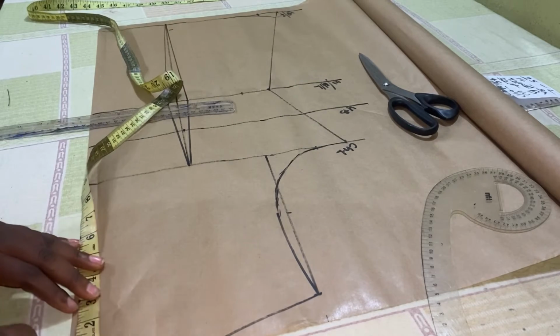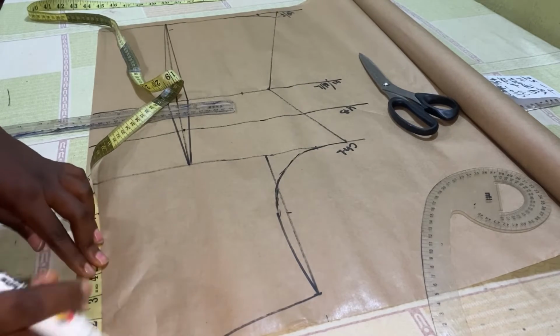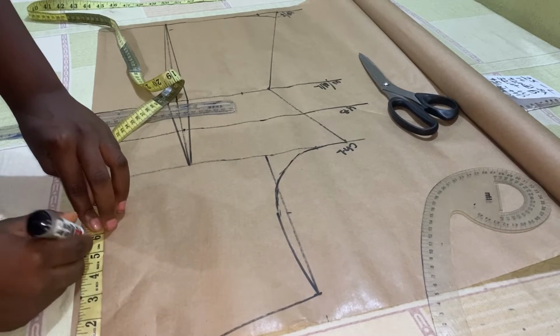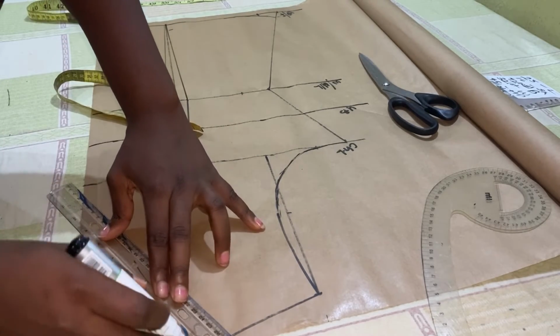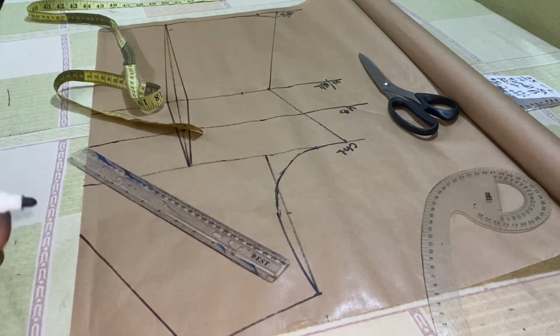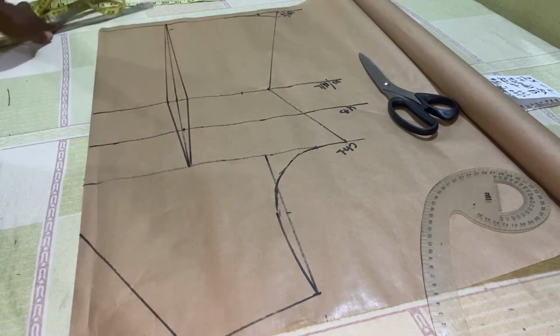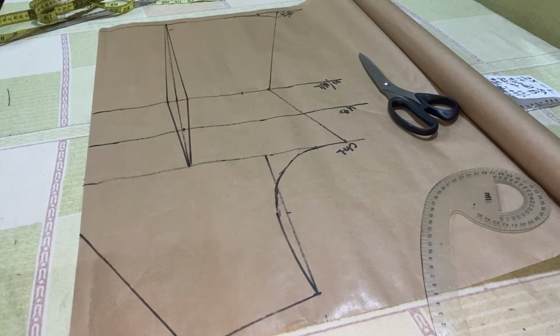Then that's all. Just take your neck, round neck, any kind of neck you want. Just for the sake of illustration, I'm taking a v-neck. Then you connect it. So we are done with our front.